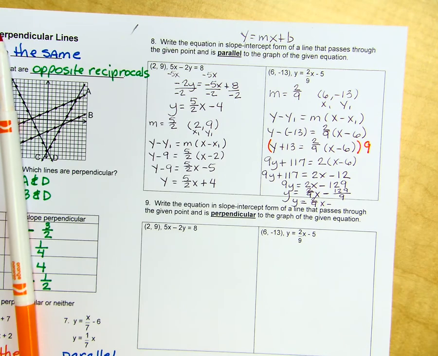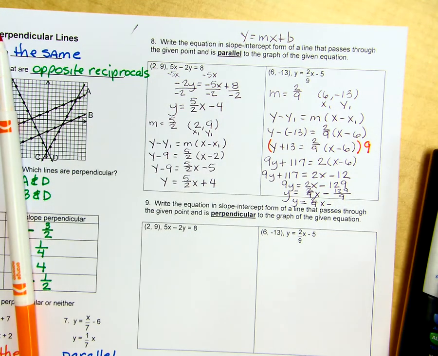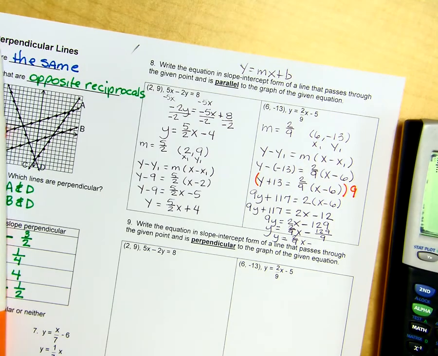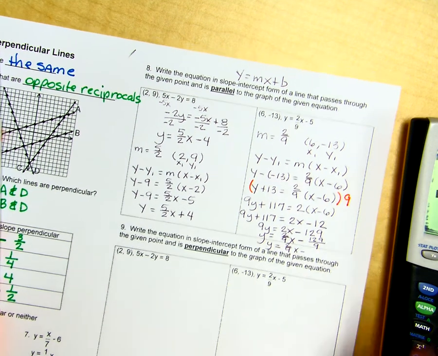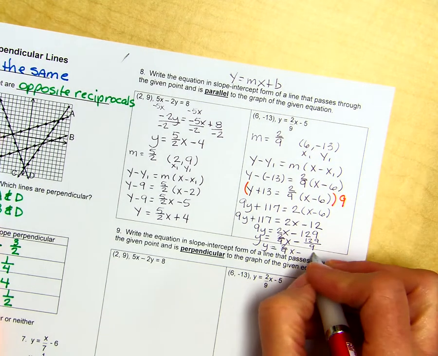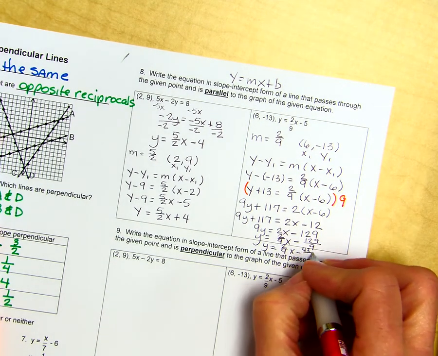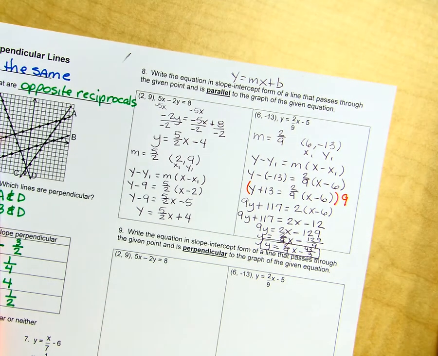So what you'll do here is use your calculator, go to alpha y equals, and put 129 in the numerator, 9 in the denominator, and we end up with the fraction 43 over 3. Sometimes the equations are not all that pretty.